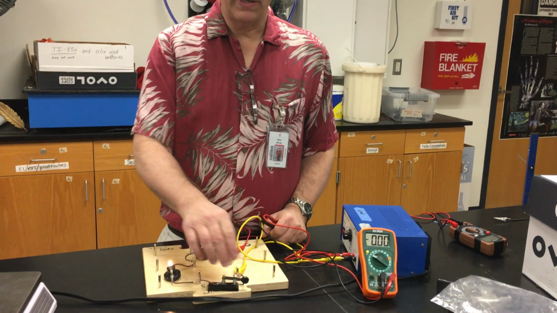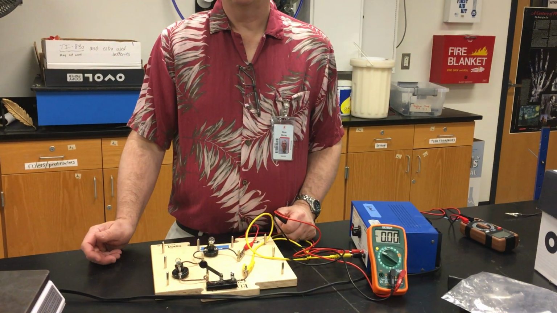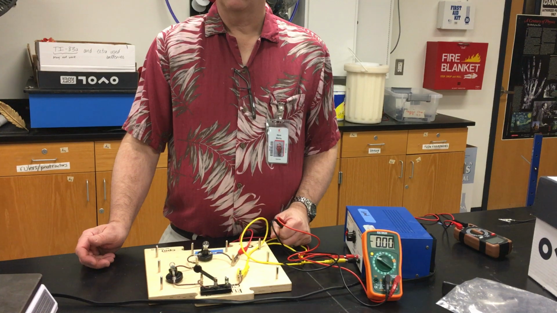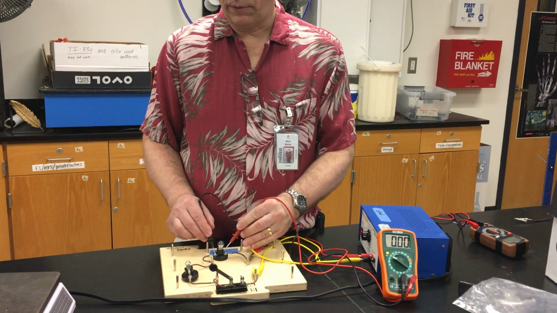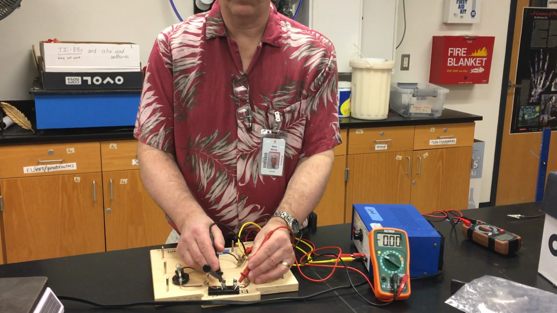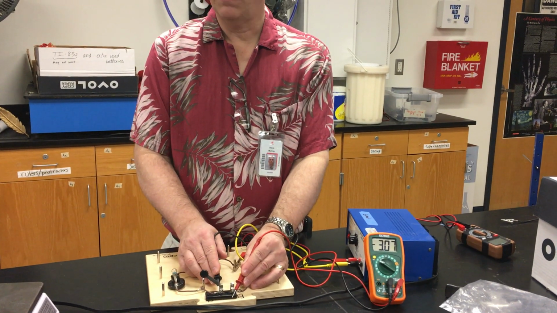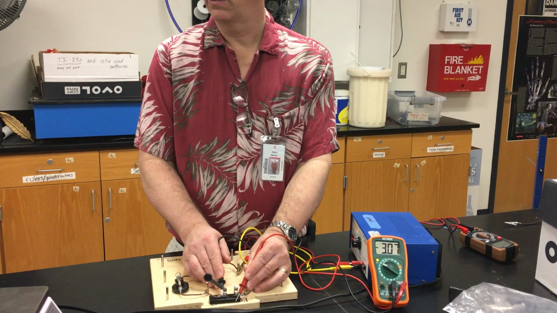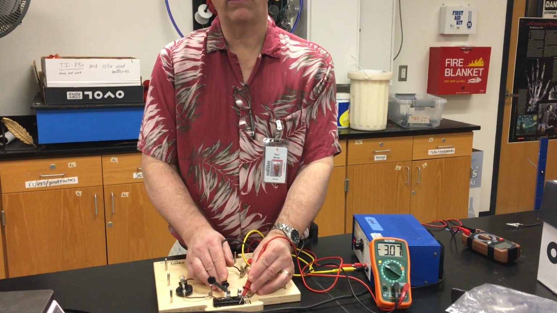Now, what if I take this and I undo the switch? Now if we check the voltage, the voltage here is 0 because there's no current. Voltage here 0, no current. The voltage here, no current, is 3, the EMF of the battery.